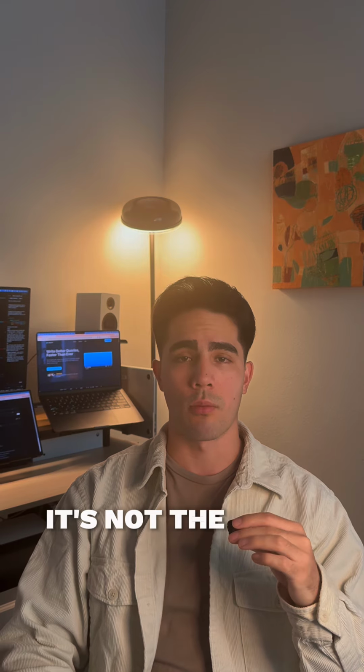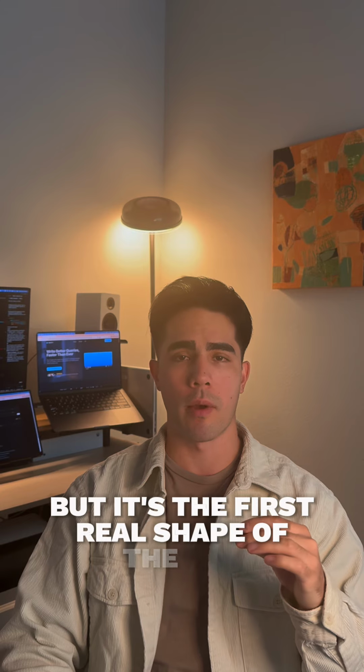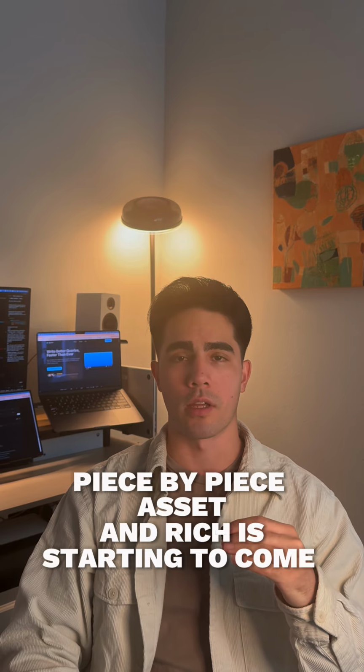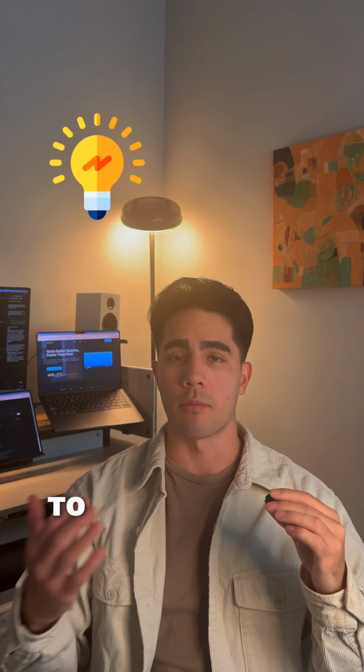And that's it. It's not the final product, but it's the first real shape of the web app. Piece by piece, Asset Enrich is starting to come together. This is how we make progress from an idea to something we can actually ship.